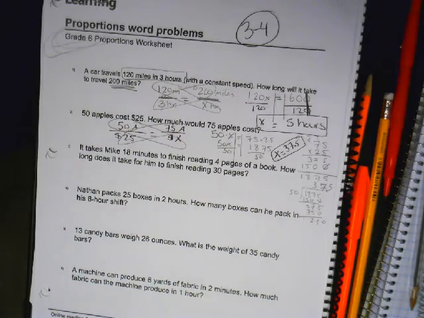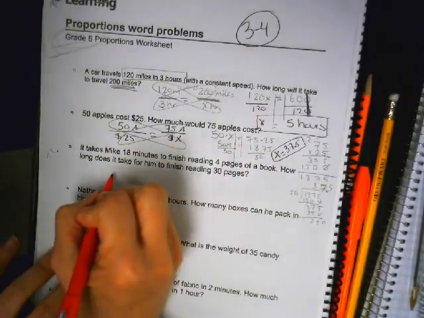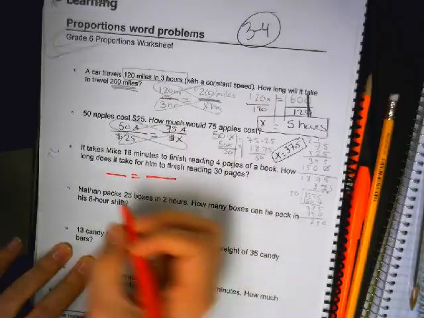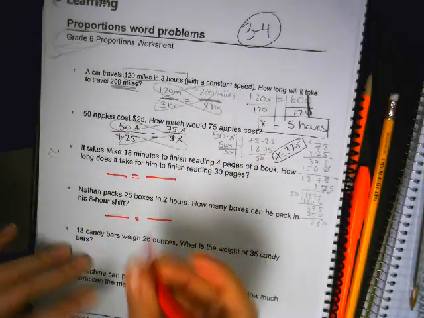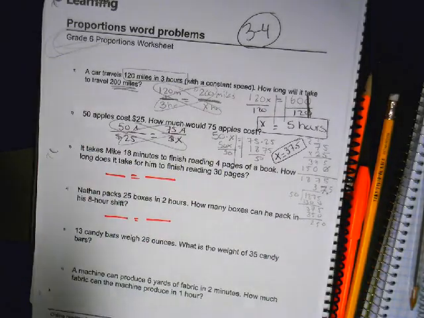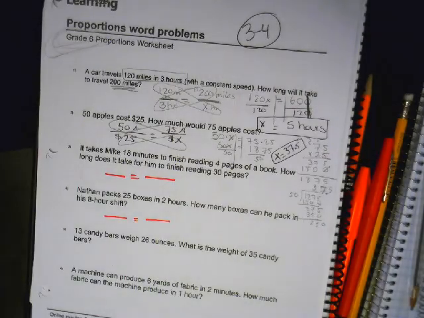And look, this is minutes and this is pages, and this is pages. So we have to go to pages. Has to be the same this way. So just 3 and 4, and then switch over to the back.